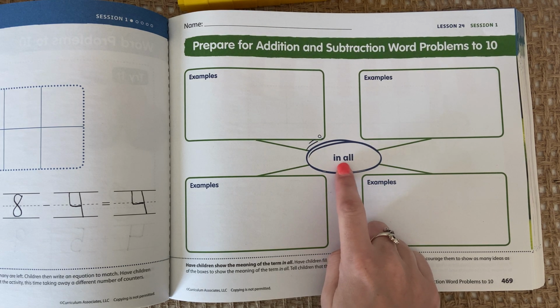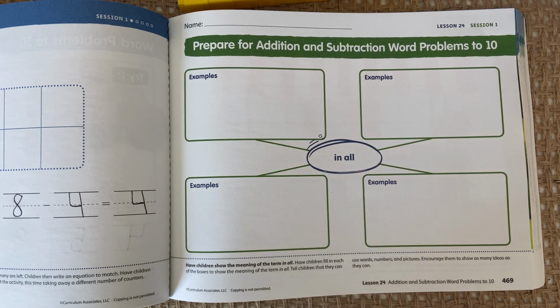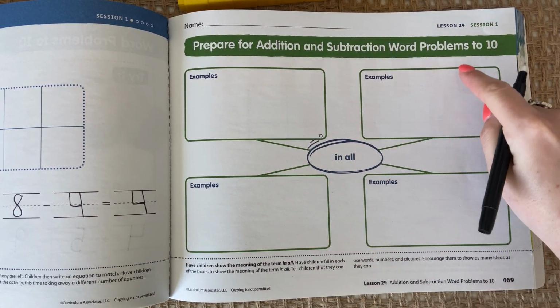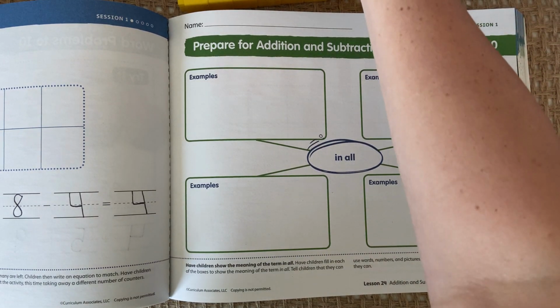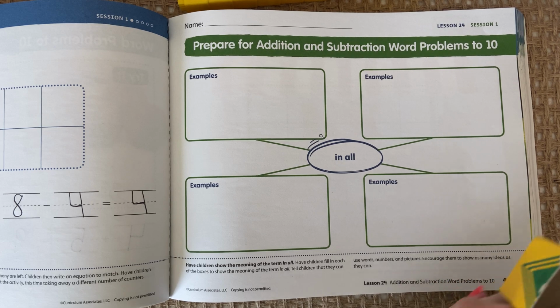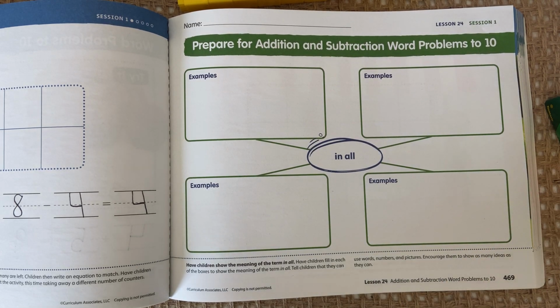In all. Can you say that? In all. That's a phrase that we use a lot in math, right? So if we have a word problem, then at the end we say, so how many are there in all, right? So we're going to draw 4 different ways to show what in all means. Okay, I'm going to use crayons for this. You can use crayons also if you would like, or you can use something else. It's up to you. But I think crayons will make my pictures more fun.